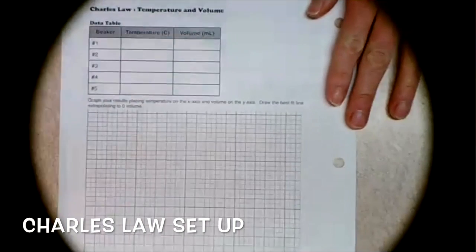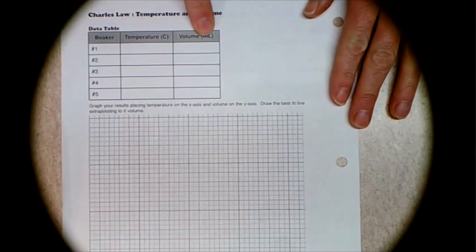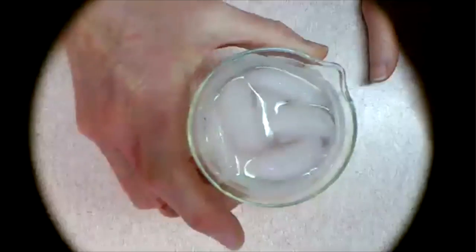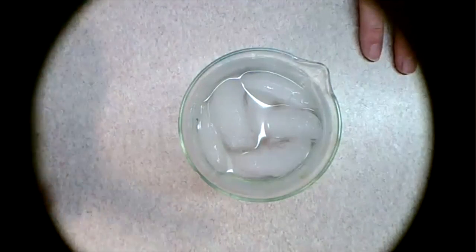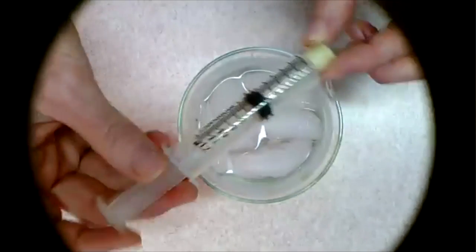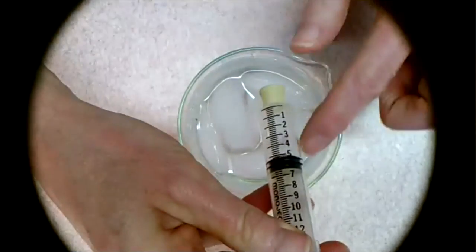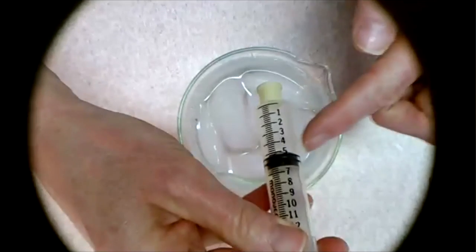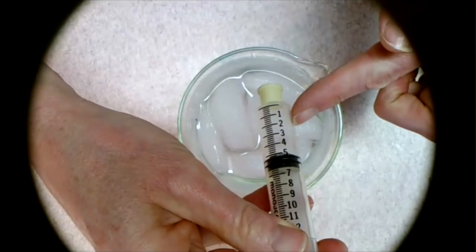Then you'll see Charles' law. Charles' law, notice, is temperature and volume relationships. So I have a set of 5 beakers. Here's the first one. Notice it has ice in it. And here is a syringe. I've trapped air in here. There's 5 milliliters of air.